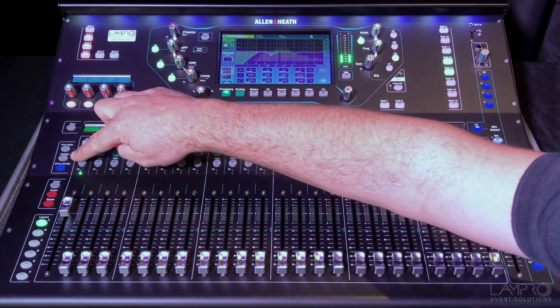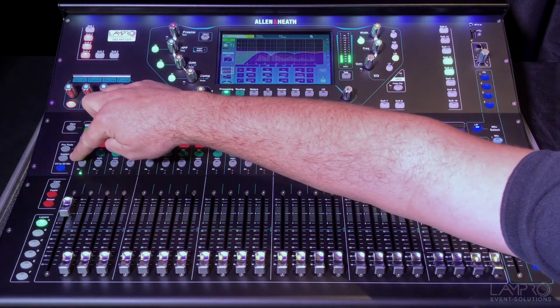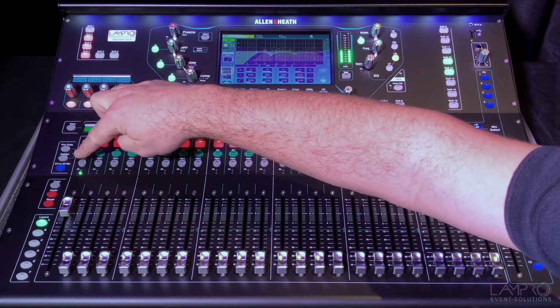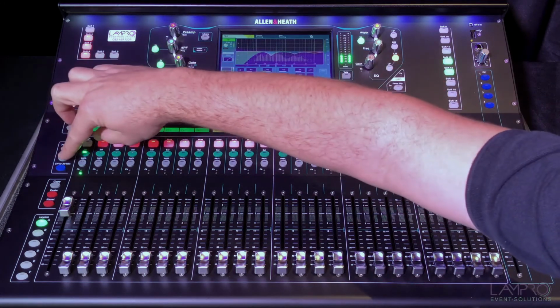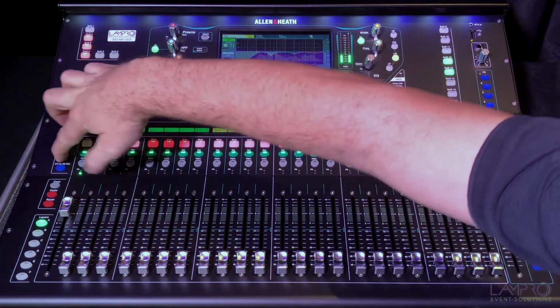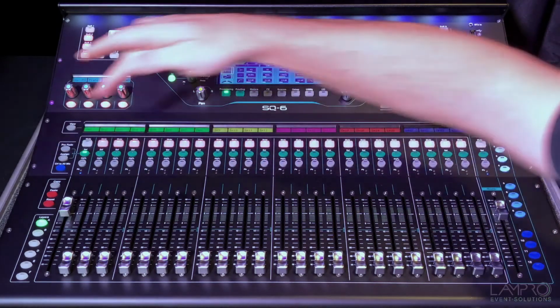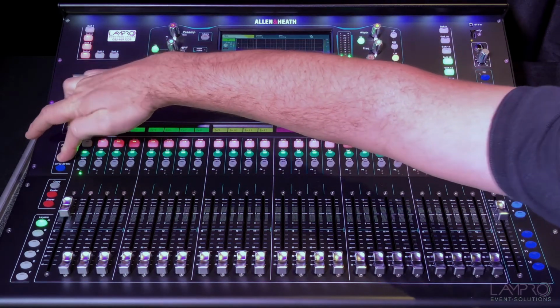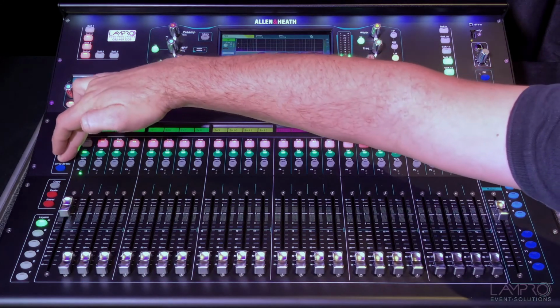The Assign button will show if a channel is assigned to the selected mix. You can unselect any of the channels by holding the Assign button in and then pressing the Select buttons along with it. So if I press the Assign button now, you will see that all of these channels are being sent to the main mix.